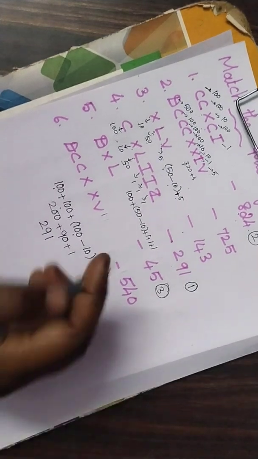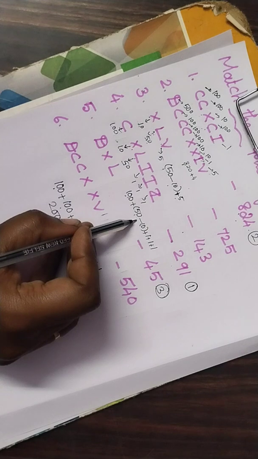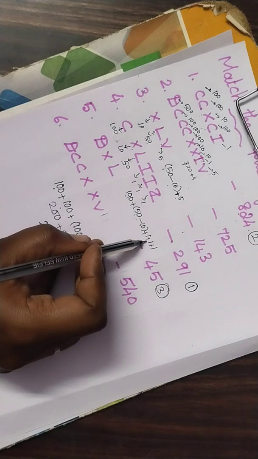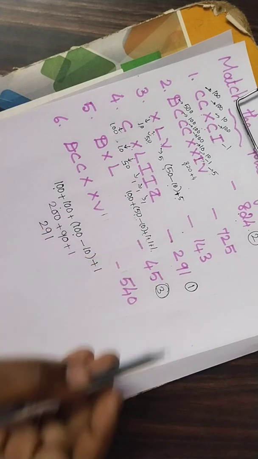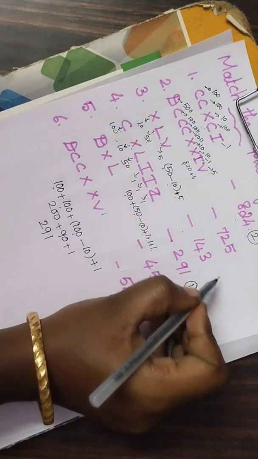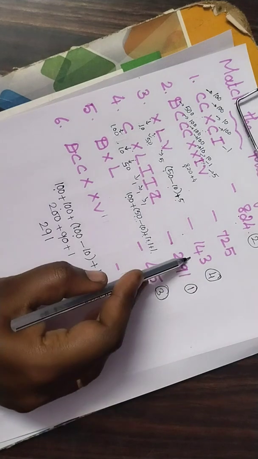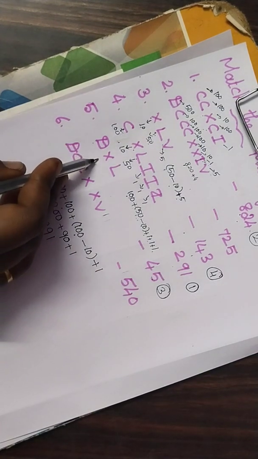So 100. 50 minus 10, 40. 100 plus 40, 140. 140 plus 1, 141. 141 plus 1, 142. 142 plus 1, 143. Okay, 143. What's the answer? 143.